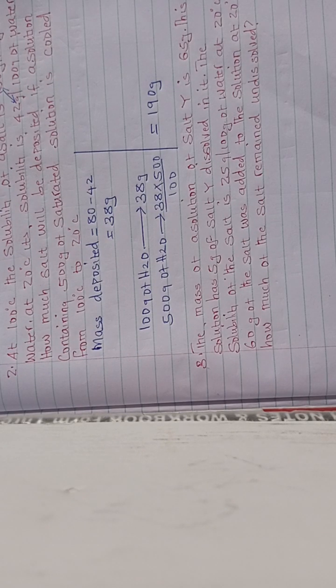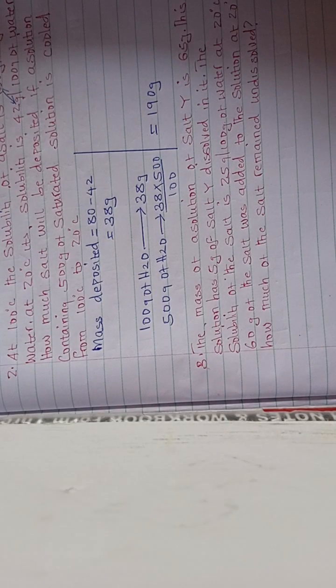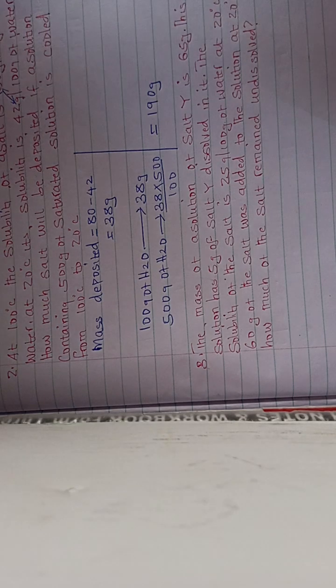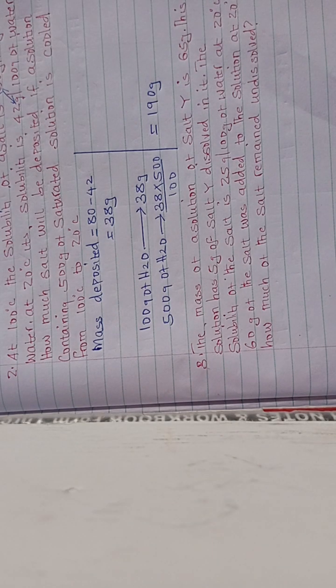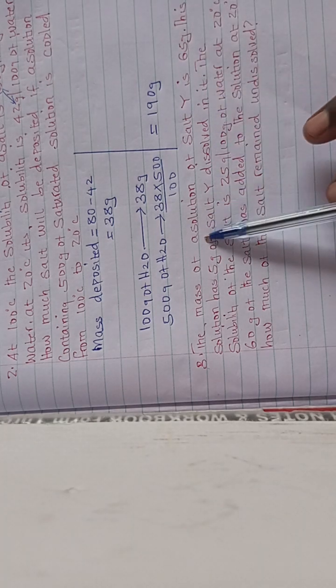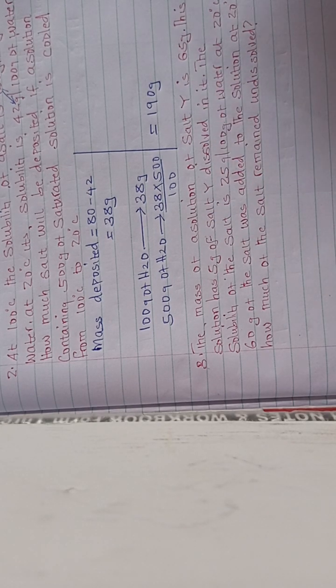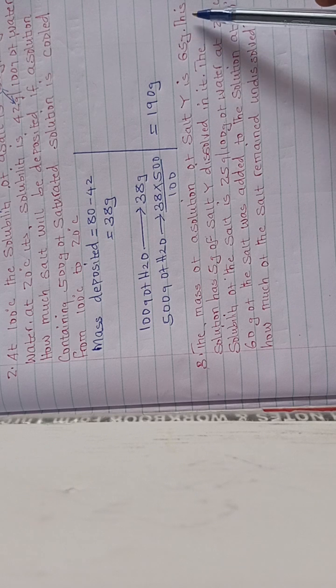The next question is: the mass of a solution of a solid y is 65 grams.